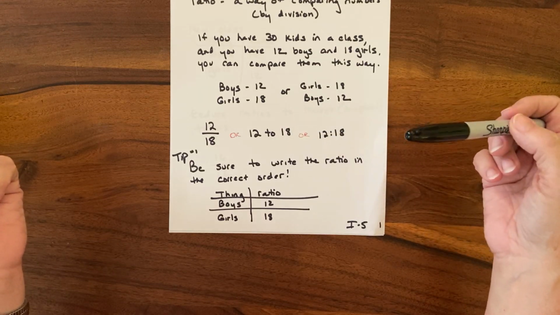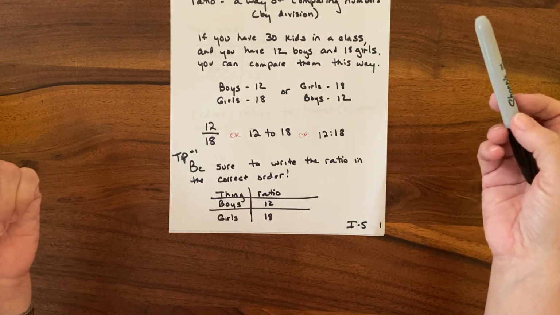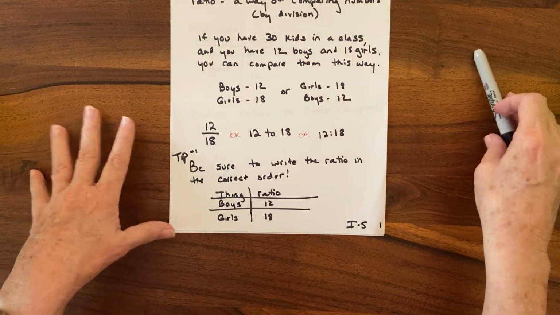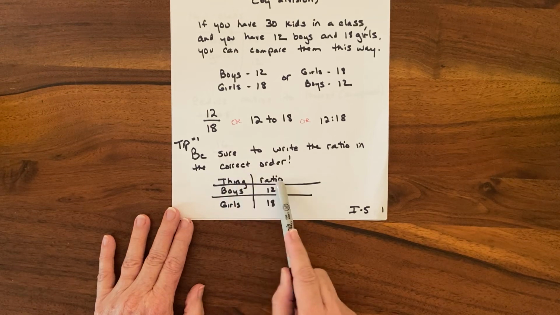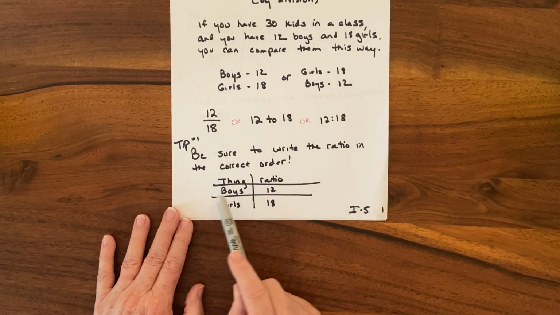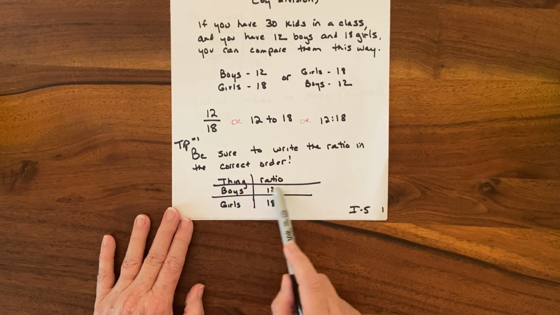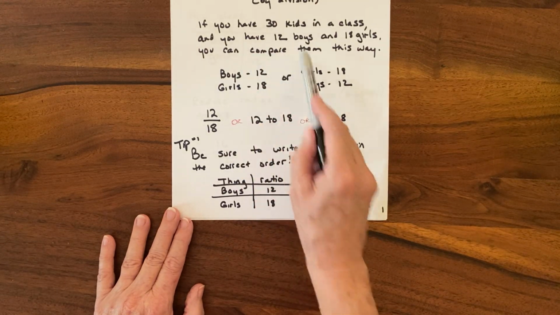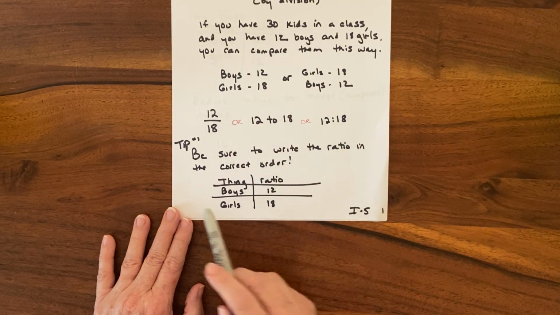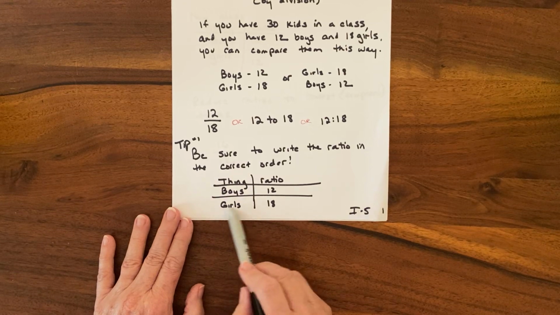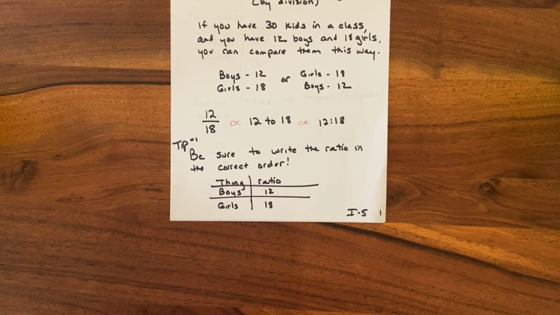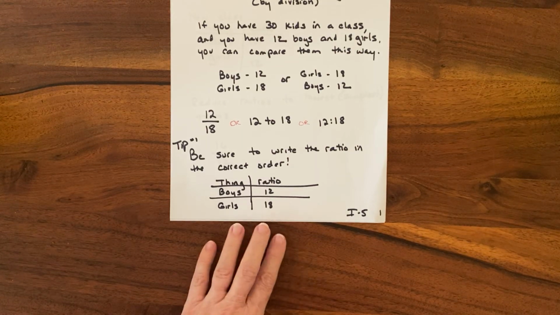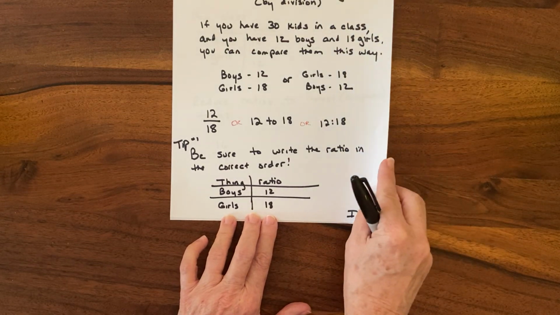One way that helps you get it straight is if you make yourself a little table, just a really simple, easy one. I like to say thing and ratio. And if I write down boys first, then I know I'm going to find the number of boys, 12 boys. I put that here. And then the thing that comes next, boys to girls. So I put my girls underneath and write 18. It's not going to be as helpful now, but later when we get more complicated, it is really helpful to have a little chart. So that's tip number 1.